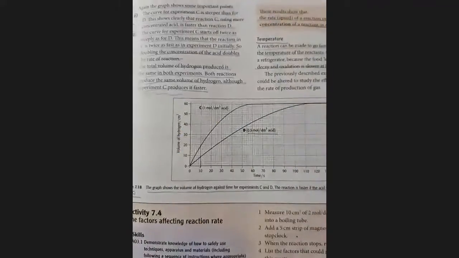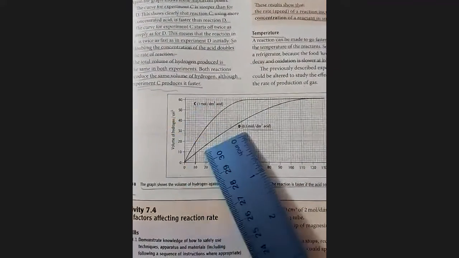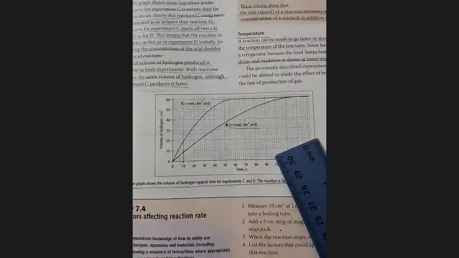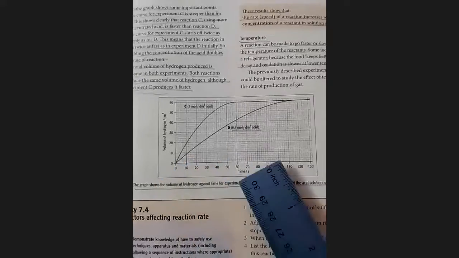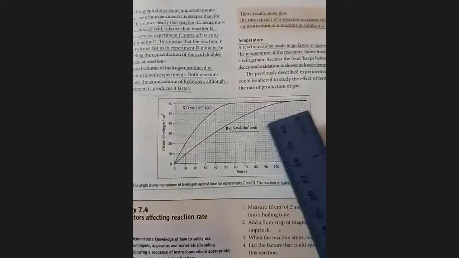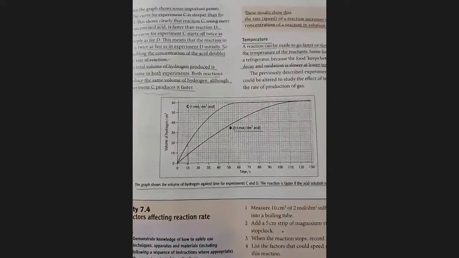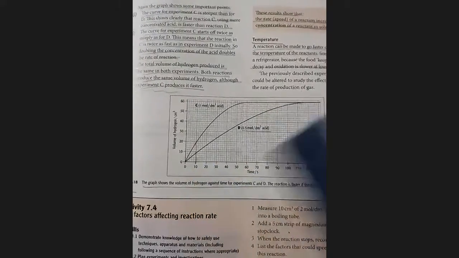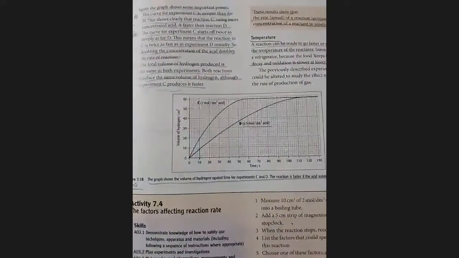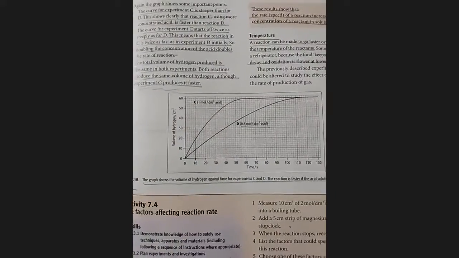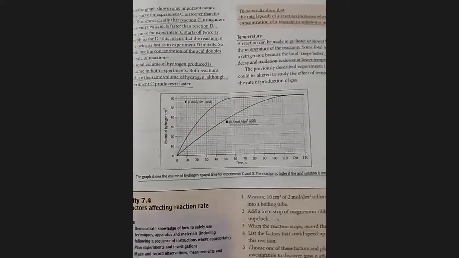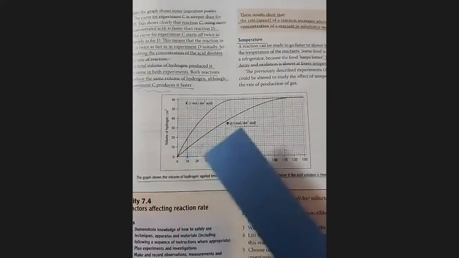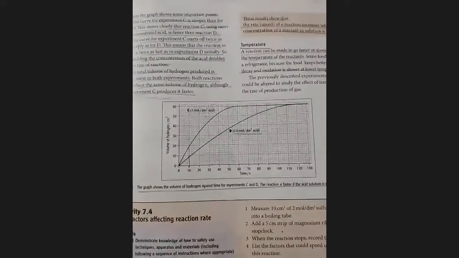So you can say that concentration is inversely proportional to the time the reaction takes, not the rate. With rate, it is directly proportional. The more the concentration, the more the rate of reaction, but it is inversely proportional to the total time that the reaction takes.